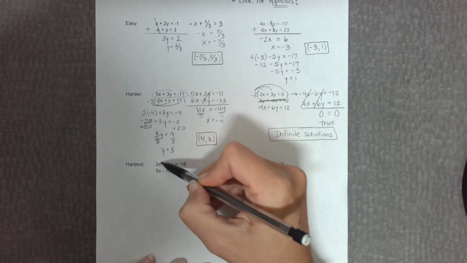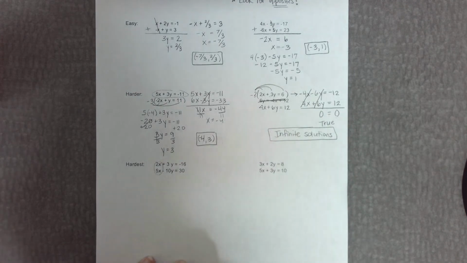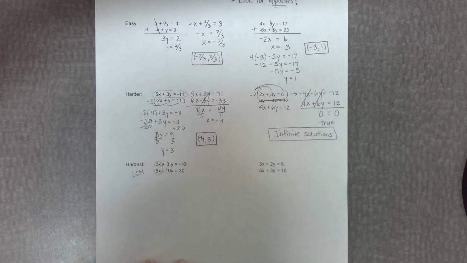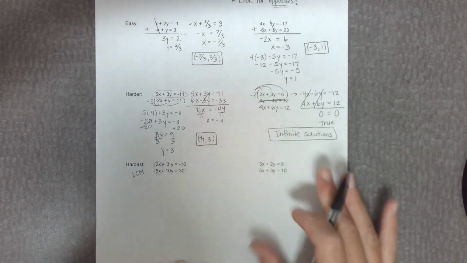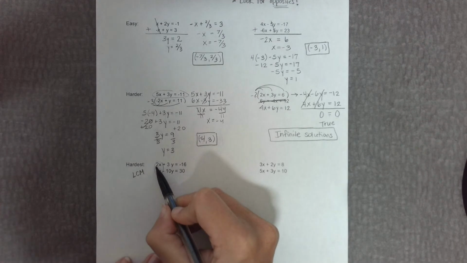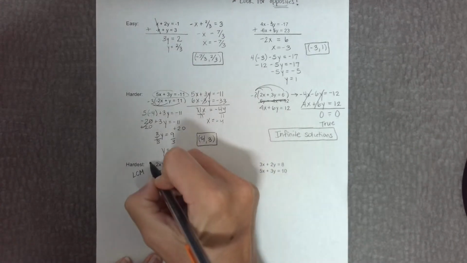Okay, so if I'm looking at my x's, 2 and 5, what I want to think of is the least common multiple of 2 and 5. In other words, the smallest number that 2 and 5 will both go into evenly, which in this case would be 10. So I want to create a positive 10 out of one of those equations and a negative 10 out of the other. Okay, so if I want my top equation to have a positive 10x, I would need to multiply that 2 by 5.